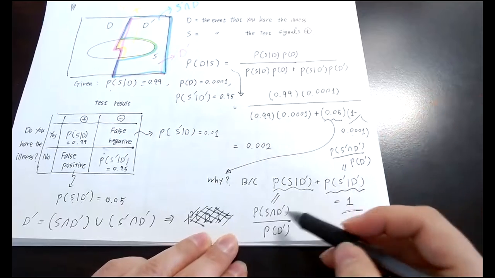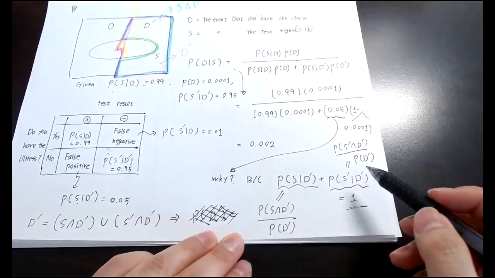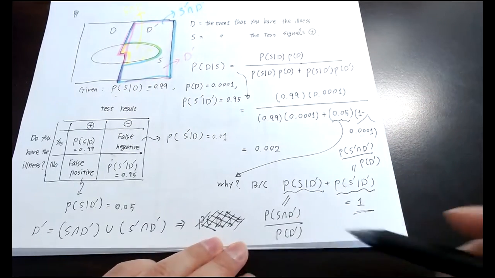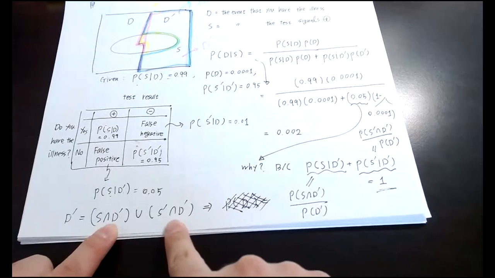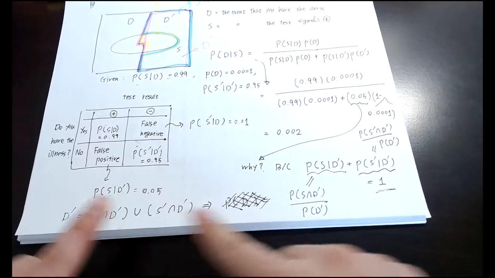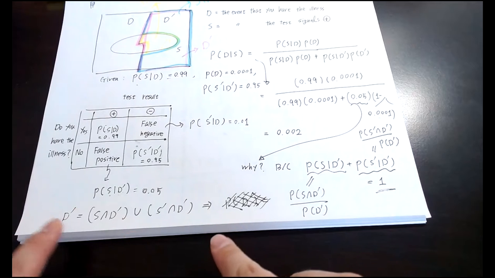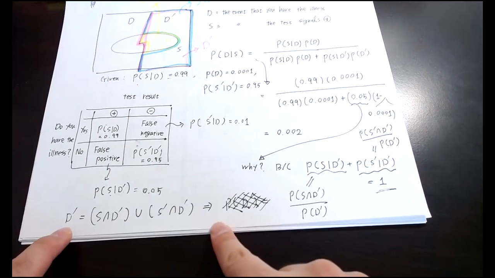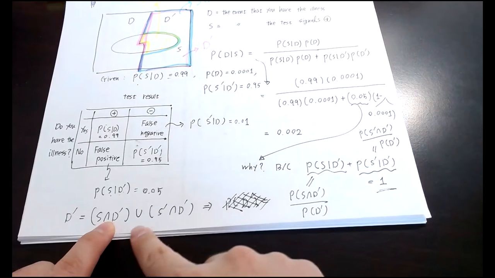Adding them up, by the way, S intersection D prime and S prime intersection D prime are mutually exclusive. There are no common outcomes. So the probability P of D prime is equal to P of this guy plus P of that guy.